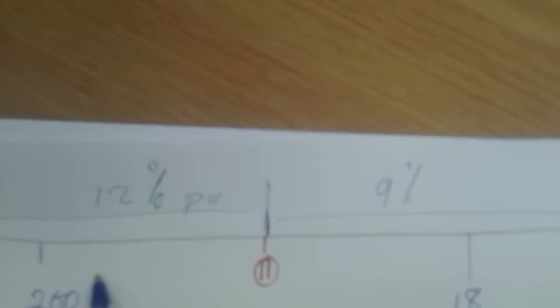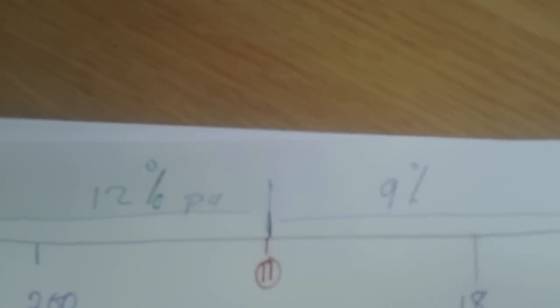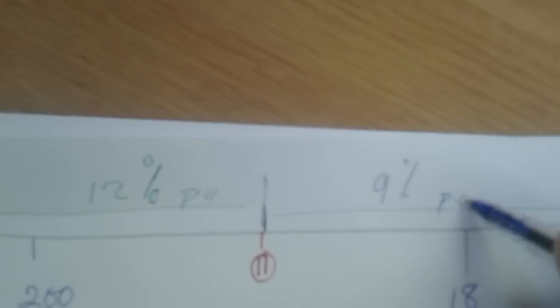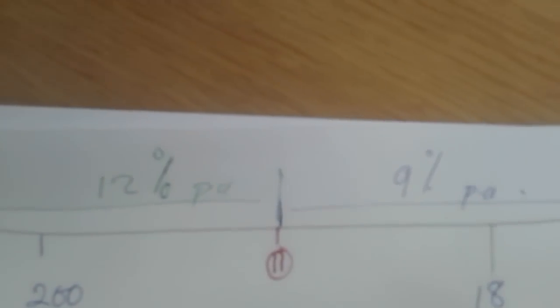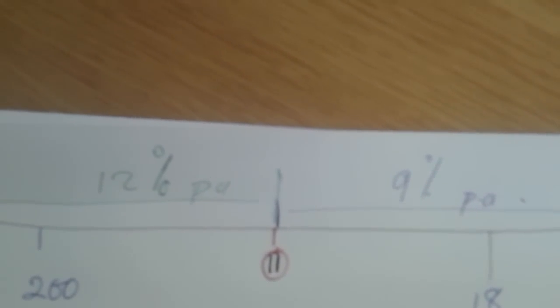Here our payments are monthly, and our interests are also monthly. So there's no need to calculate an equivalent rate. The 12th month starts here at the end of month 11. So this way the rate changed.